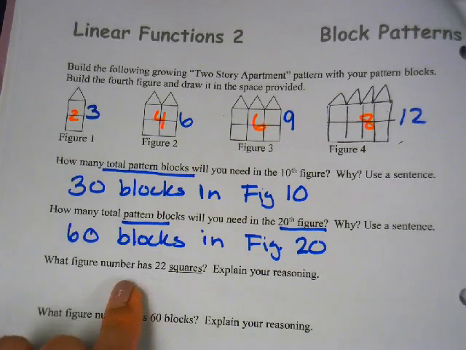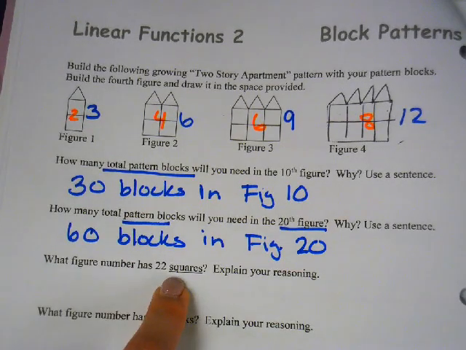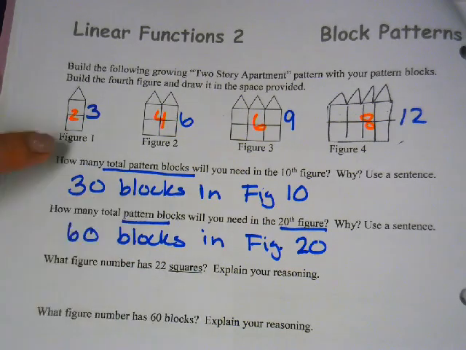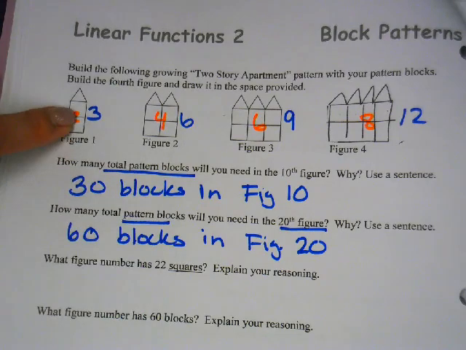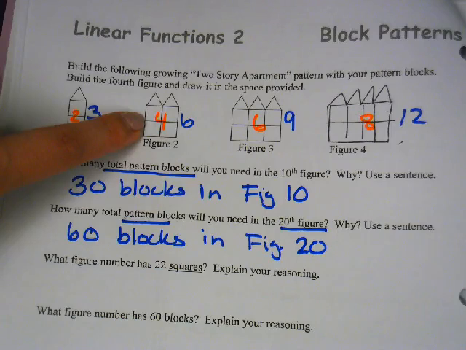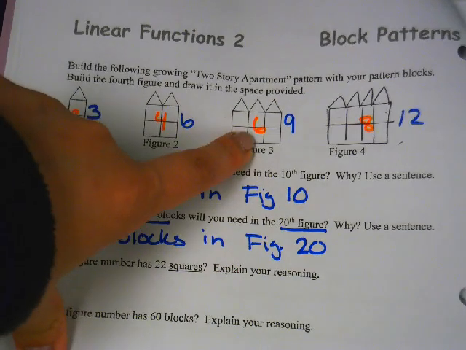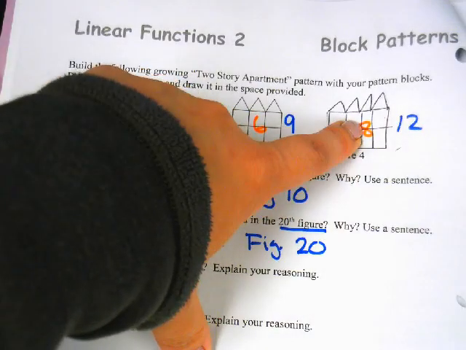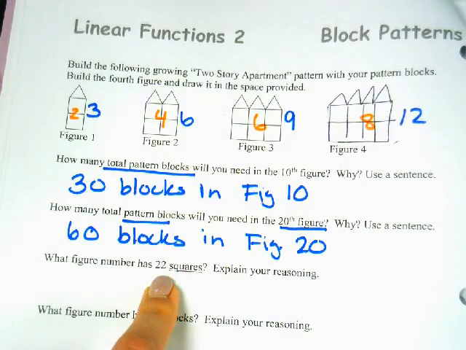So what figure number has 22 squares? Figure 1 has 2. Figure 2 has 4. Figure 3 has 6. Figure 4 has 8. So which one has 22 squares? 5.